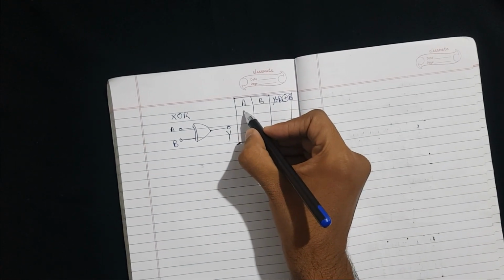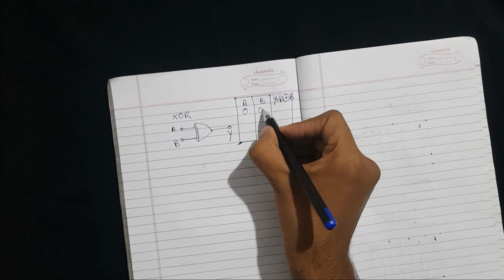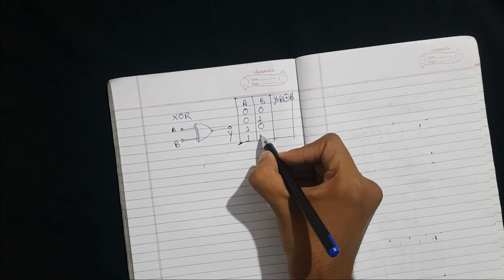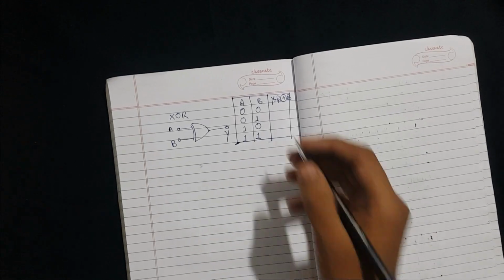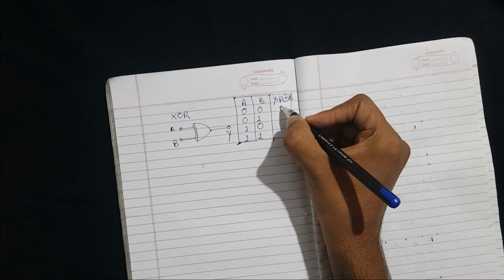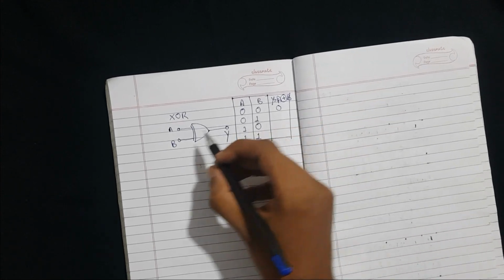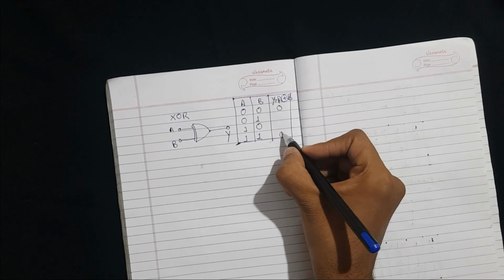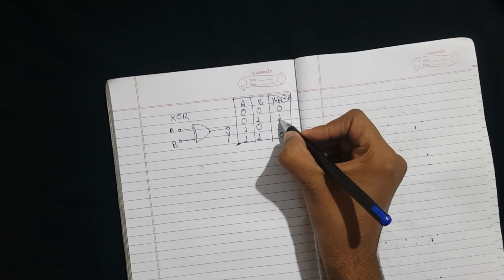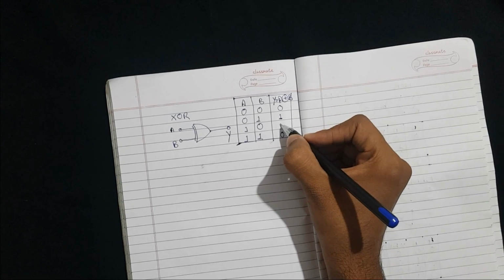Now we have our combinations of inputs as usual. What the exclusive OR gate does is give you 0 if both the inputs are the same. It will give you 1 at the output if the inputs are not similar.